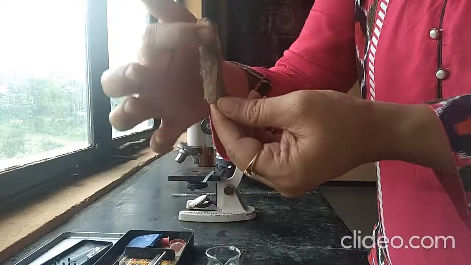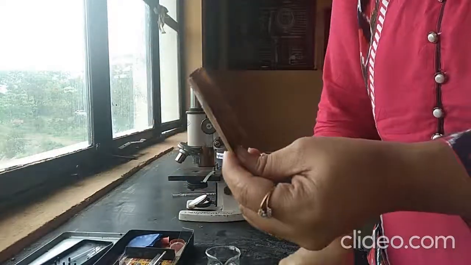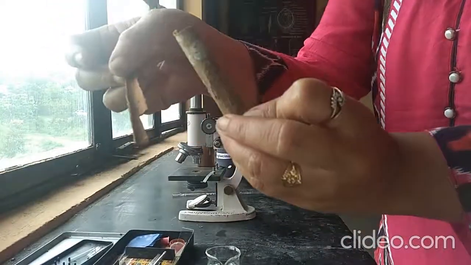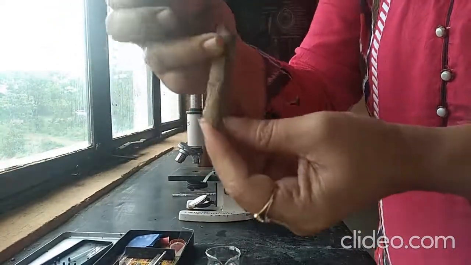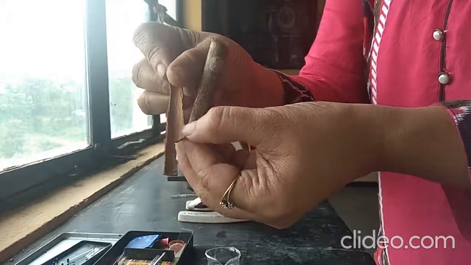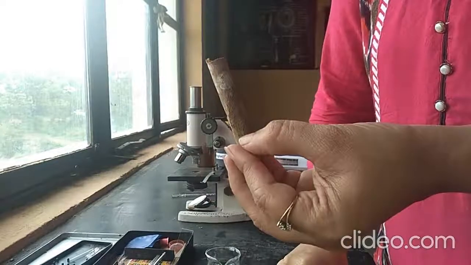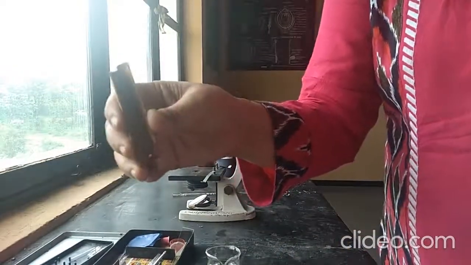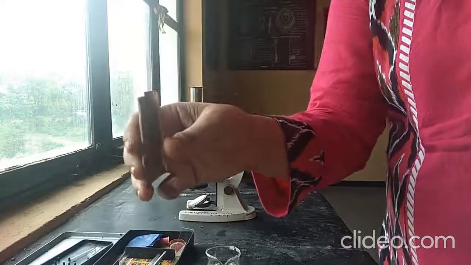The color of cinnamon bark externally and internally differ. See, this is the external part and this is the internal part. Externally it is yellowish brown or grayish brown in color, while internally it is reddish brown in color. Then odor is slight or pleasant. Then taste is sweet and aromatic.